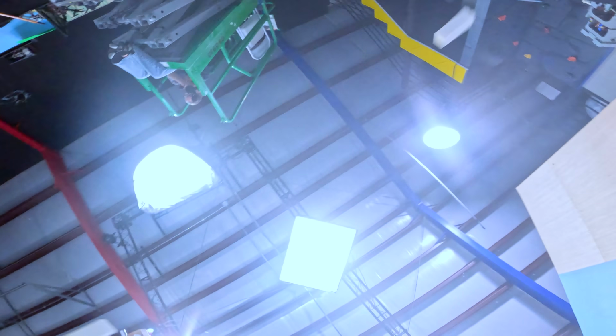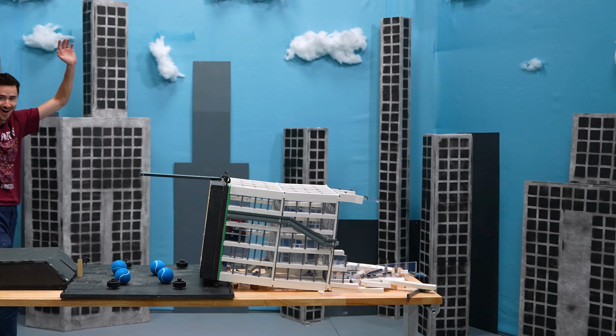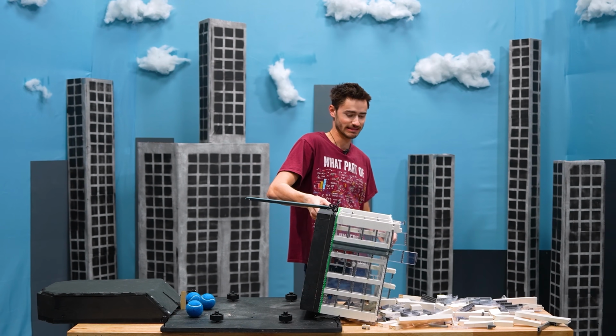So next time you look at the skyline, I hope you'll remember all the cool engineering that goes into making them safe. See you in the next one.